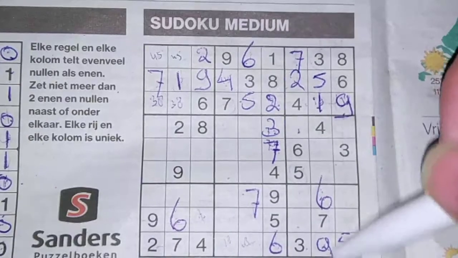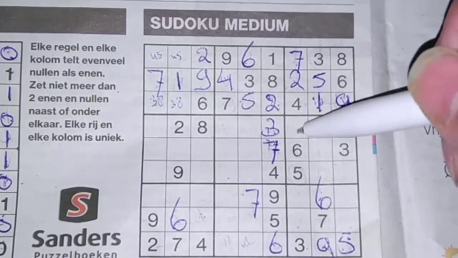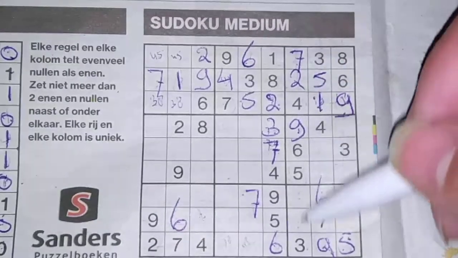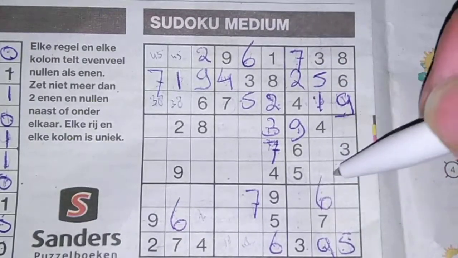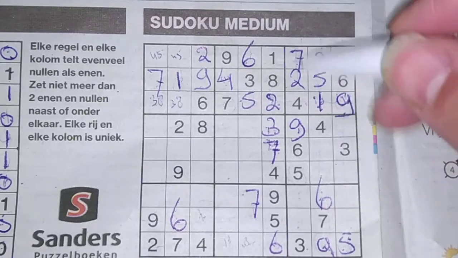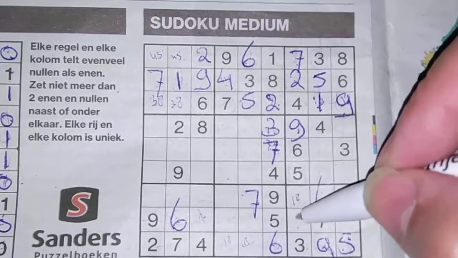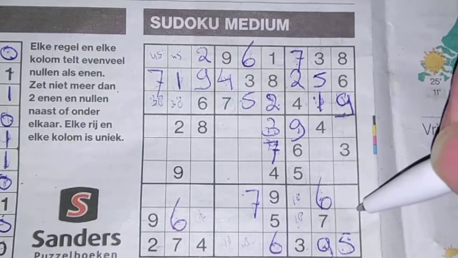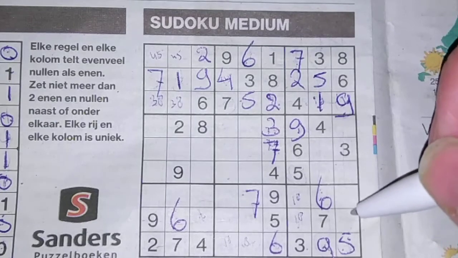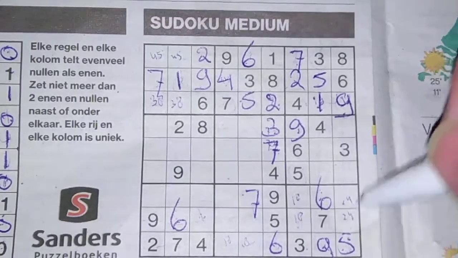9 in this column, 9 in the column next. So in that column, the only place for the 9 should be here. 2 numbers left in this column for the numbers 1 and 8. The other 2 numbers are the numbers 4 and 2.